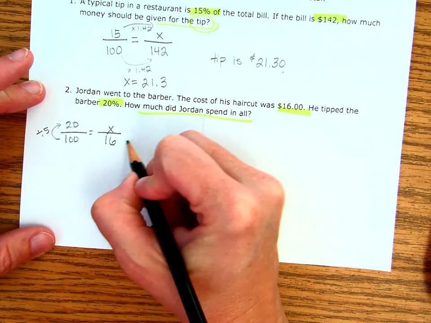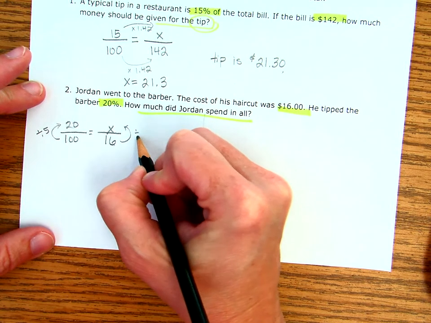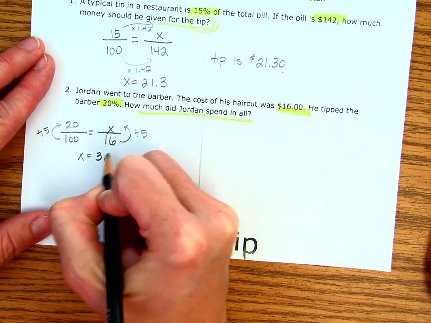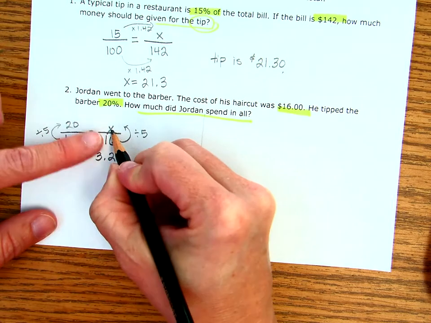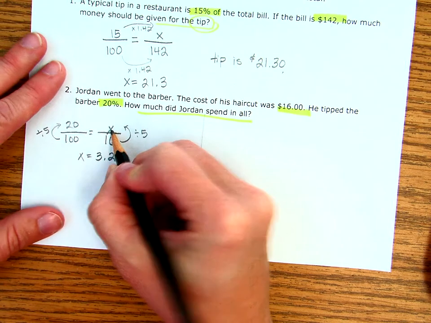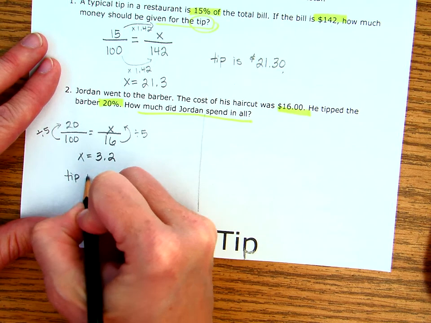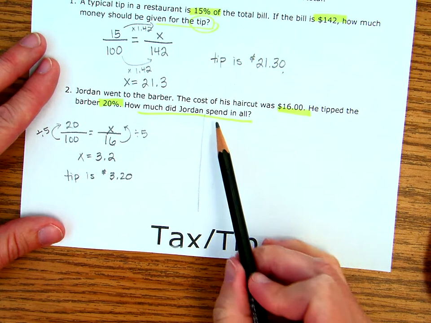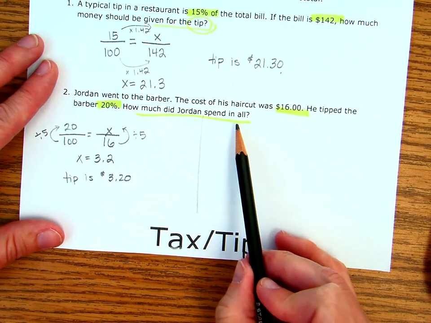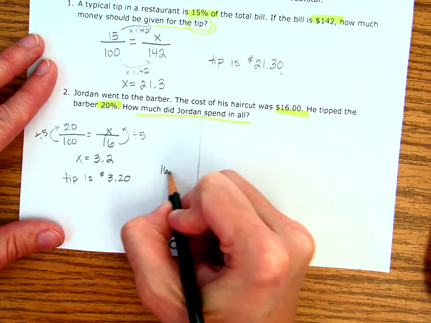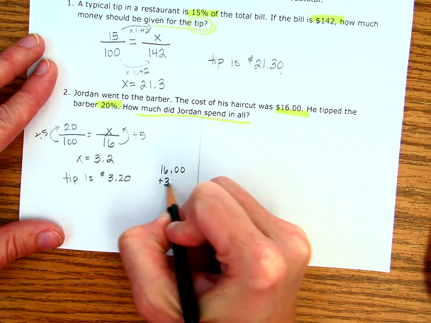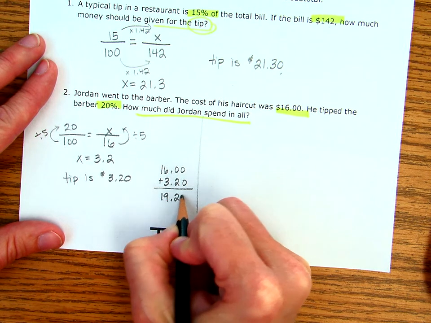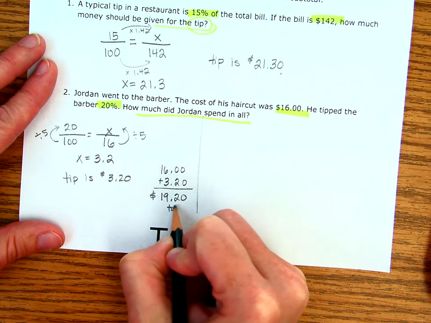We could divide both sides by 5, an obvious connection there. So x equals 3.2. Remember, in this case, x represents the amount of tip, so the tip is $3.20. But we're not finished here because it's how much did Jordan spend in all. So it'd be $16 for the haircut plus $3.20 for the tip is $19.20 total.